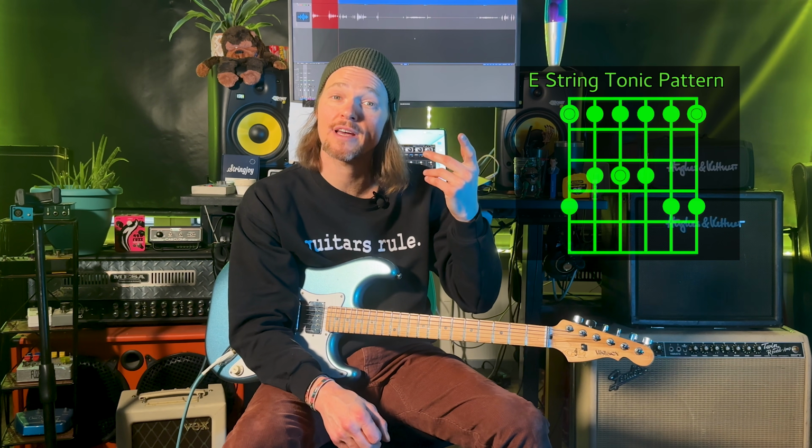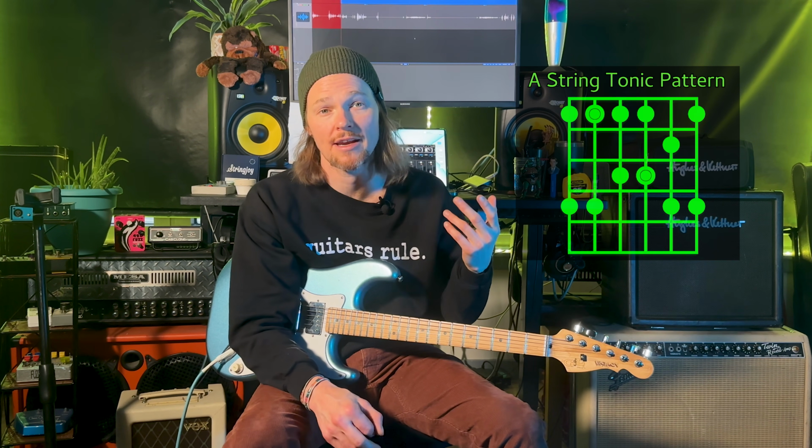In my last video, we went super deep on 2 different minor pentatonic scale patterns, the E string tonic pattern and the A string tonic pattern. Those 2 patterns will come up again today, and in fact, we're gonna build this lesson off of that one. So if you are unsure about what I mean when I say the E or the A string minor pentatonic patterns, then you may want to go back and take a look at that video.